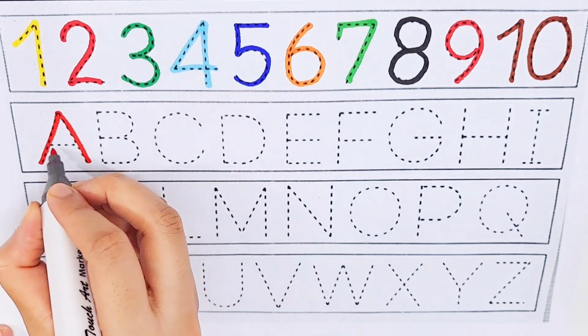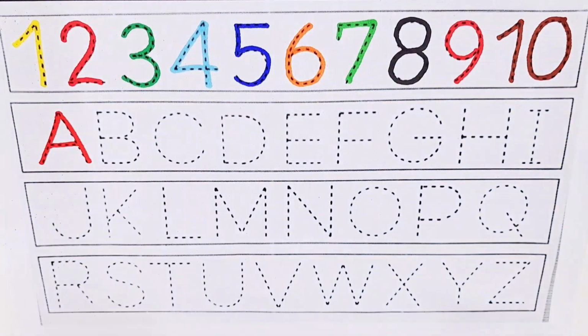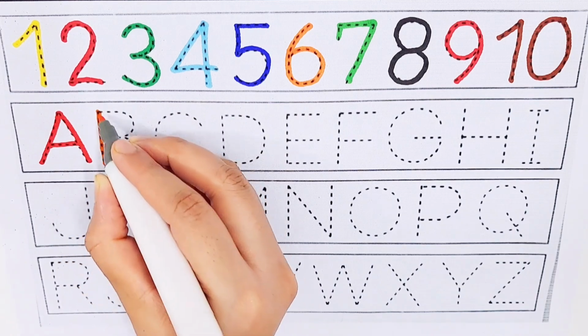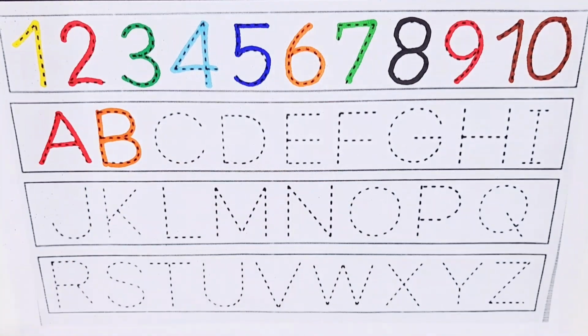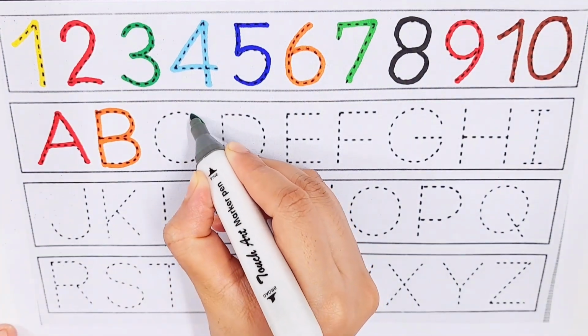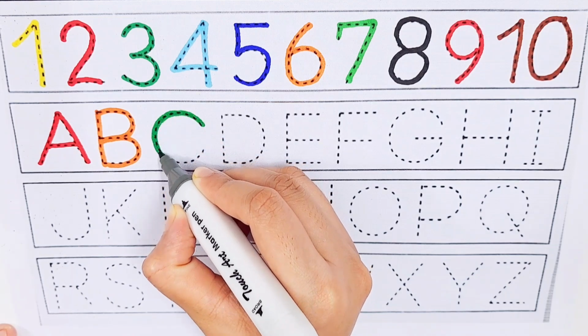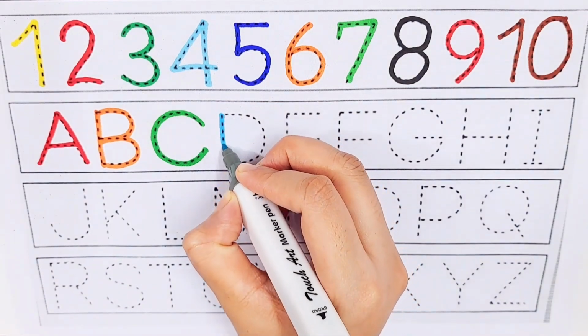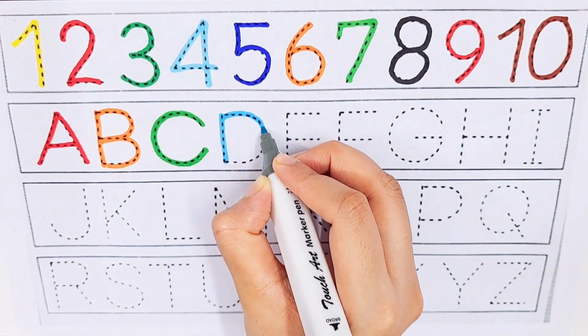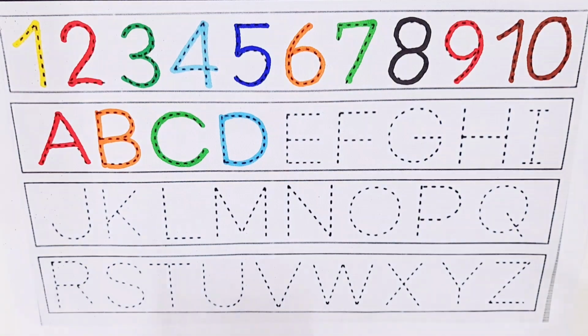A for aeroplane. B for blueberry. C for cucumber. D for dolphin.